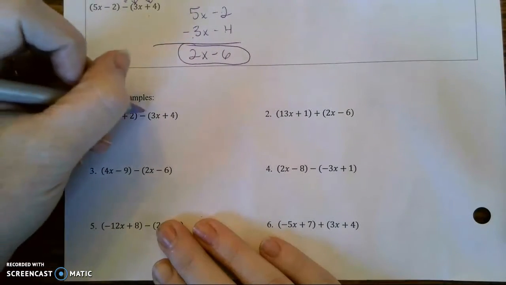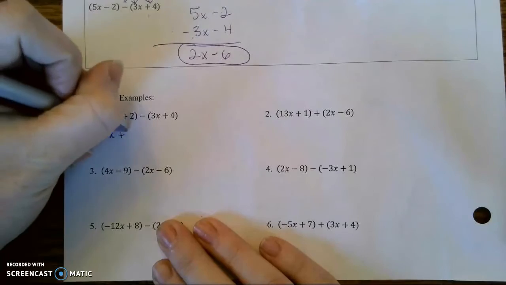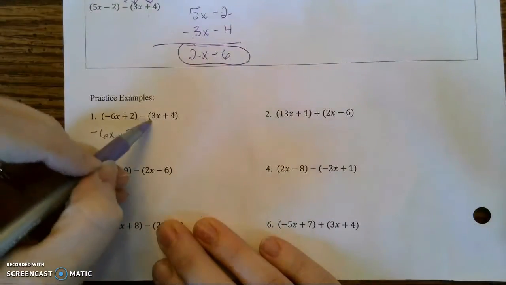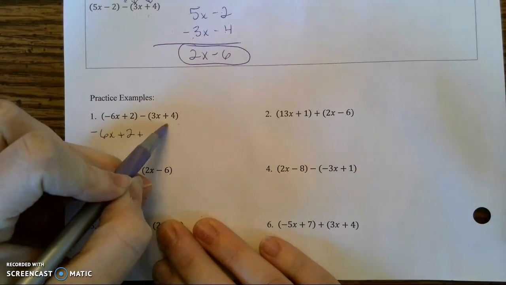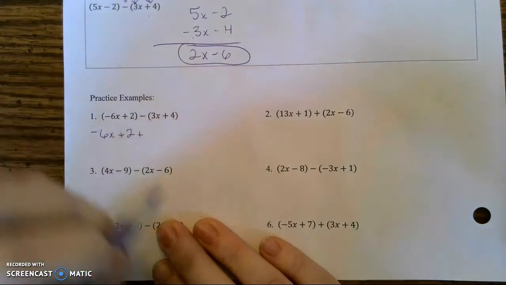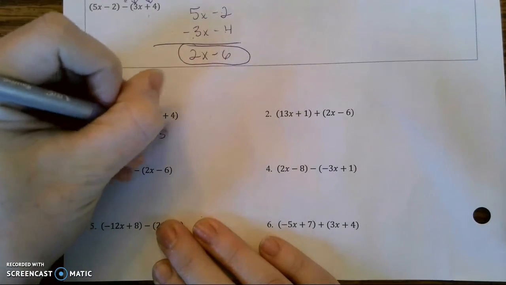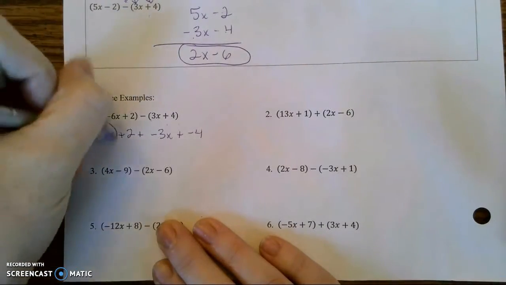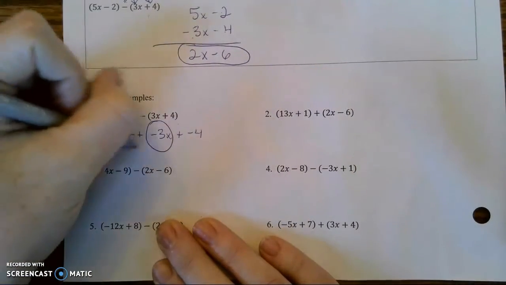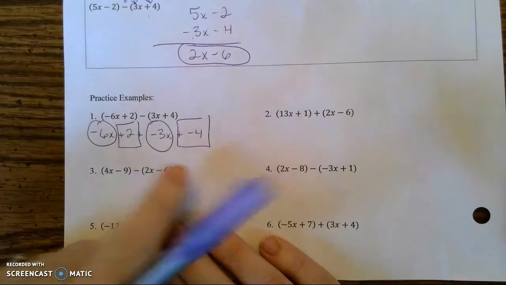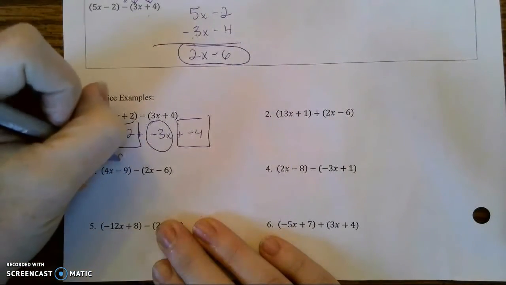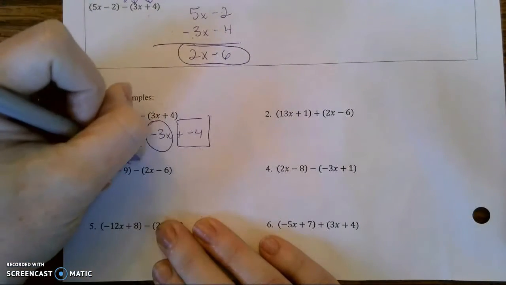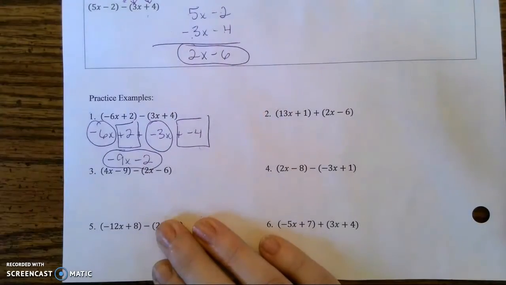So I am going to rewrite my first expression. I have subtraction, so I need to change that to addition and then change the sign of both of those terms in that second expression. So that becomes negative 3x plus negative 4. So I combine my like terms. Negative 6x plus negative 3x is negative 9x. Positive 2 plus negative 4 would give me negative 2. So that would be my answer here.